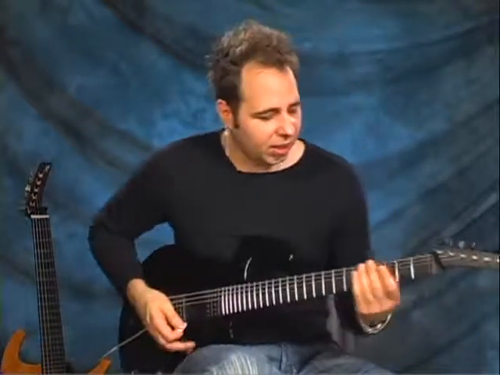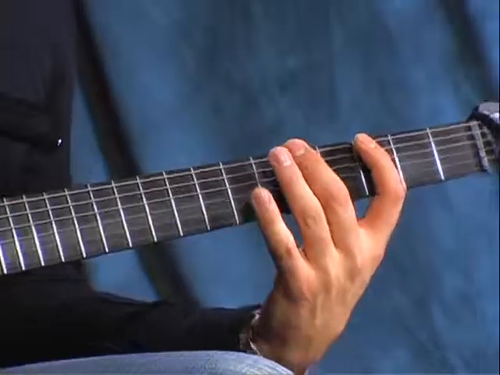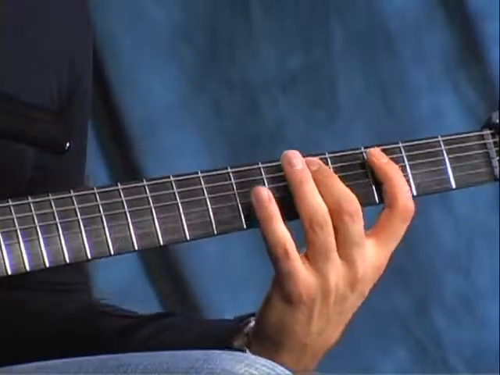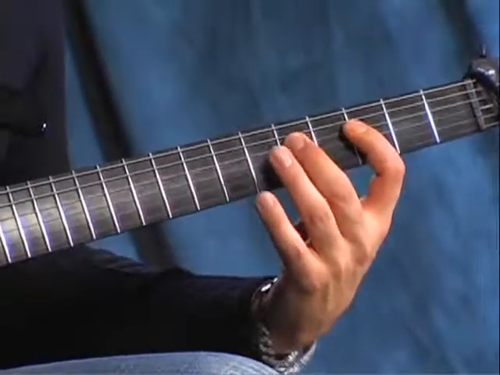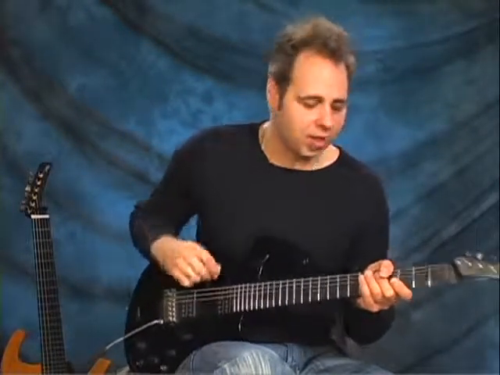The next is going to start on the note G. The pattern will be 3, 5, and 6, 3, 5, and 7, and 3 and 5. That gives us the next pattern shape up the neck, which will be called Dorian.